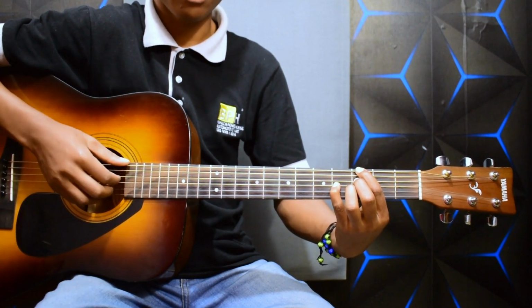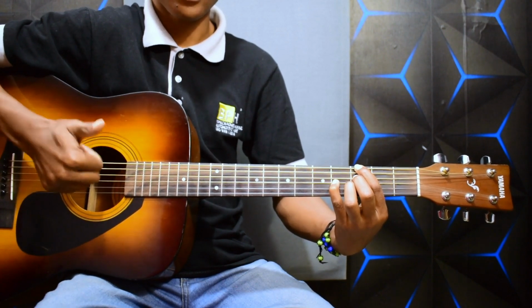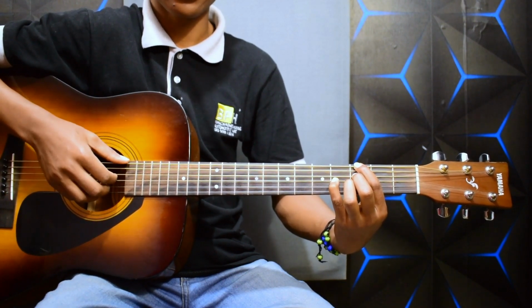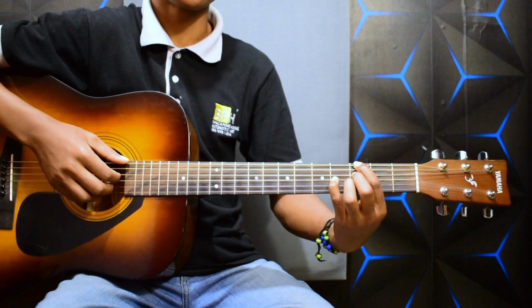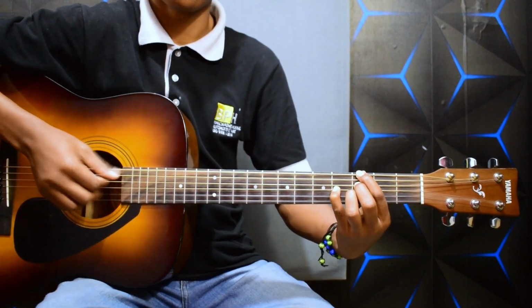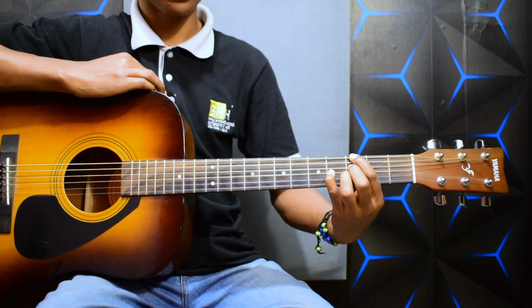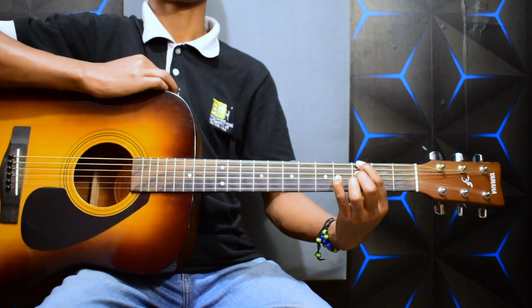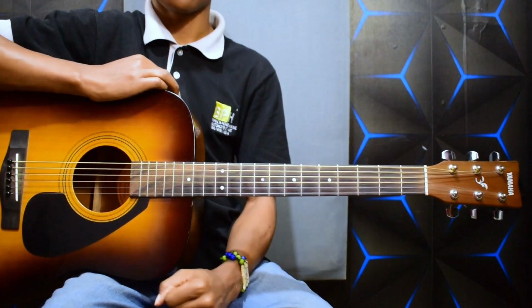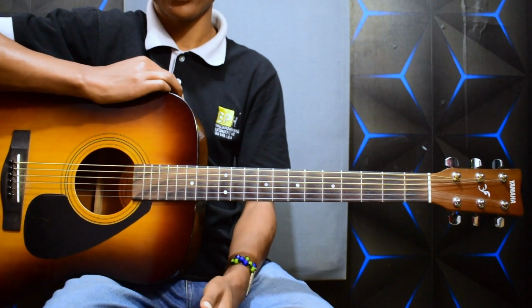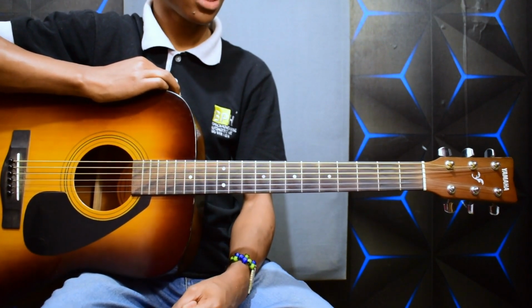And also remember the picking, okay? The thumb plays the root, and then the index, middle, and ring on the D string, G string, and B string. This is the G dominant seventh chord, okay? So those are all the chords that we are looking at in this lesson on the sixth string.